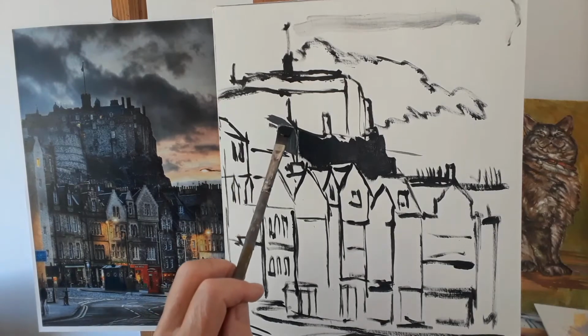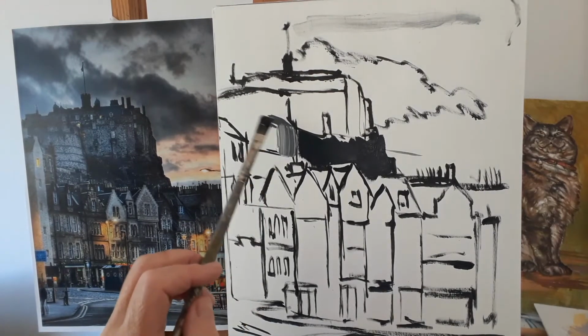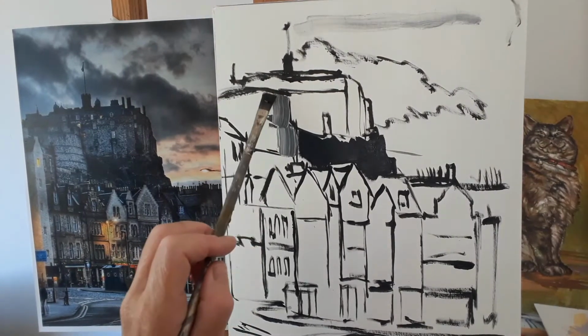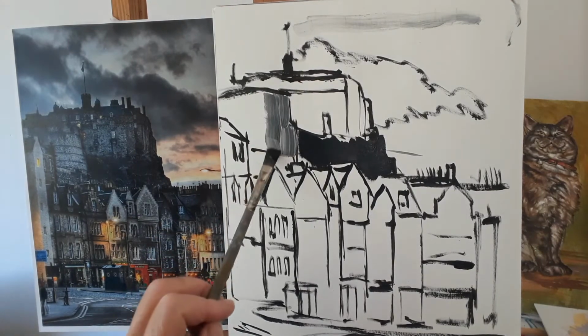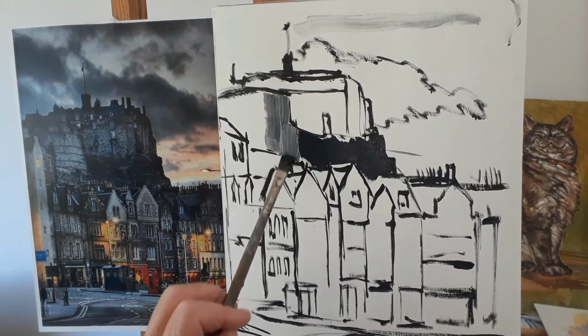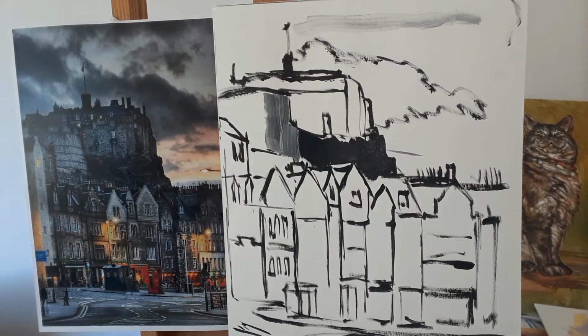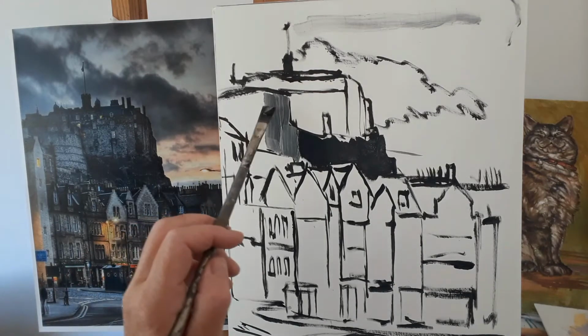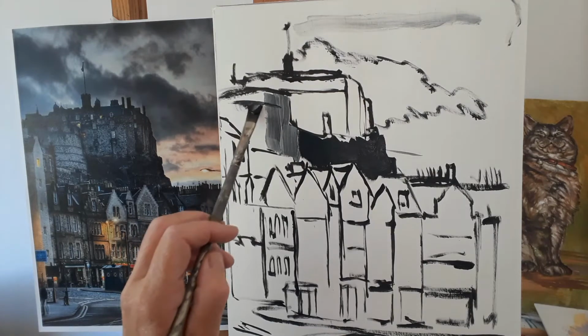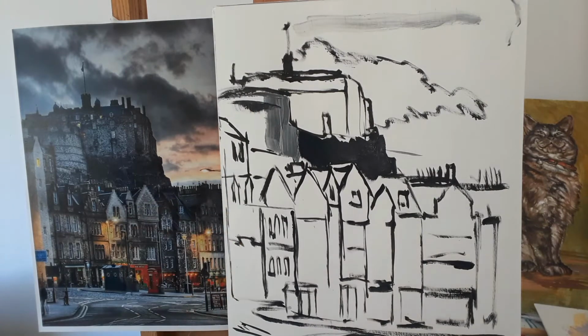The paint I'm using, because this is only an exercise, is very cheap paint. It's System 3, but I think it's the cheapest one they do, and it's fine for what I want it for. That goes very dark up there.